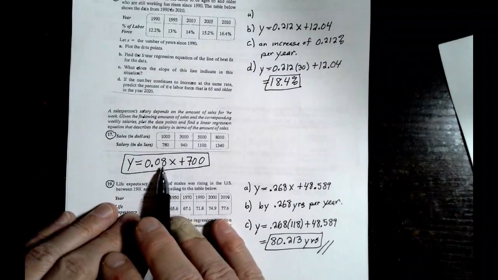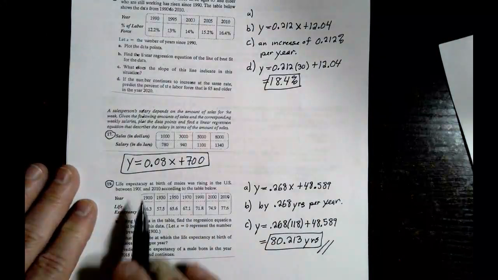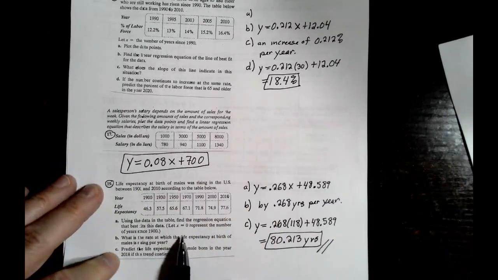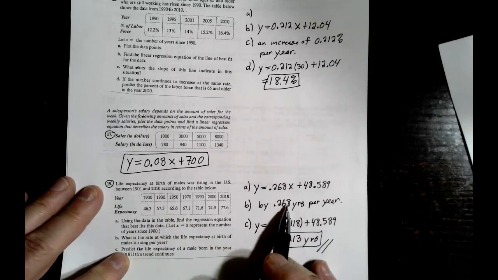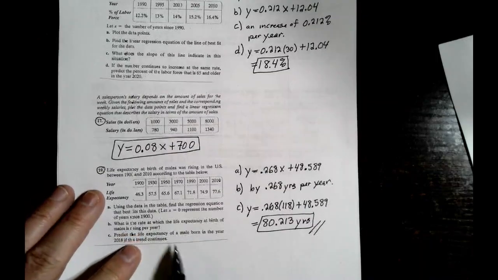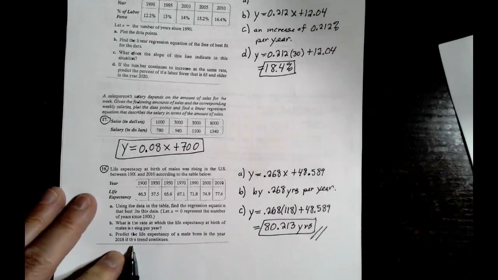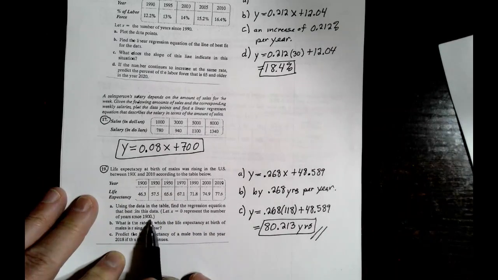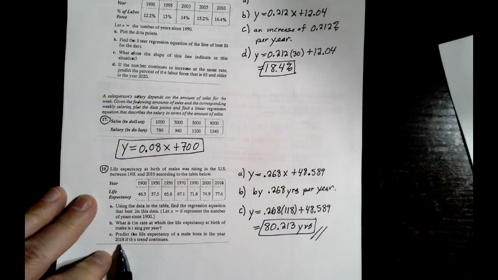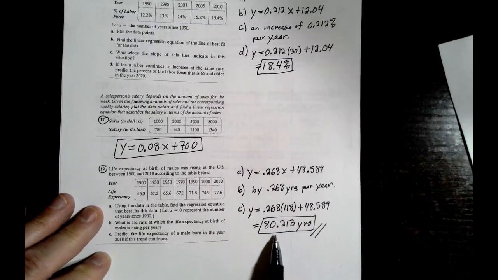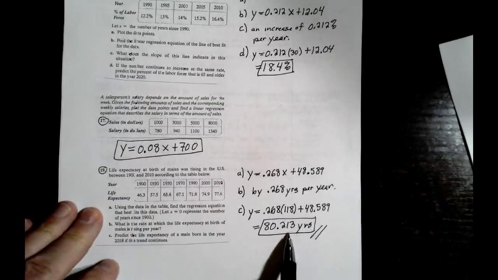2017, they say come up with the equation, and you just plug in those data points, and this is what you get. All right. 19, you plug in those data points, and this is what you get as well. And they tell you what's the rate. Well, it's 0.268 per year. Then they say, what about in 2018? Well, you got to go back here and say X equals 0 represents the year 1900. So 2018 minus 1900 is 118. So you're plugging in 118 for X, and you get 80.213 is the life expectancy.